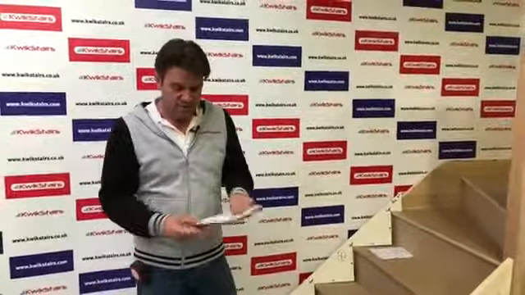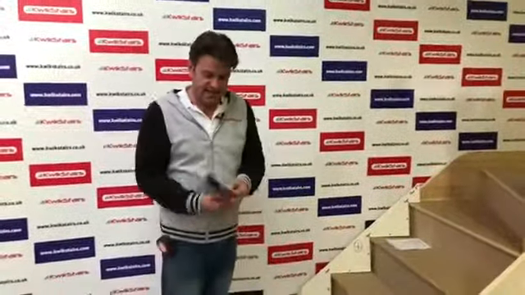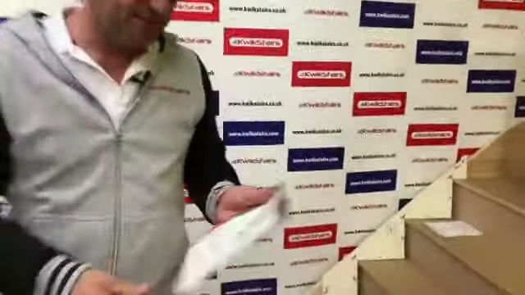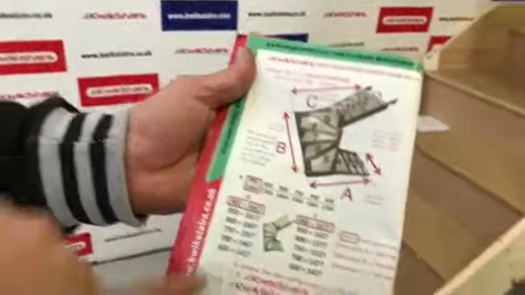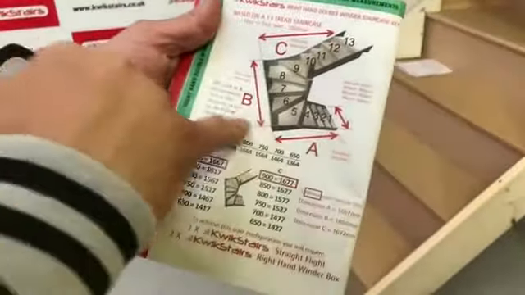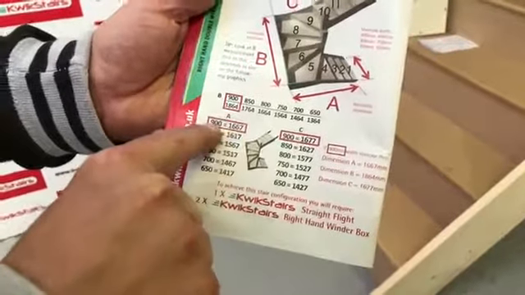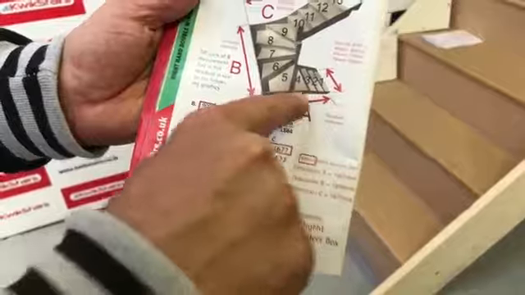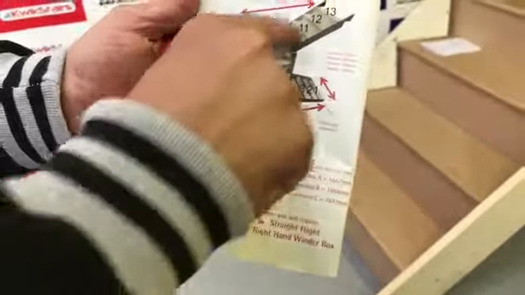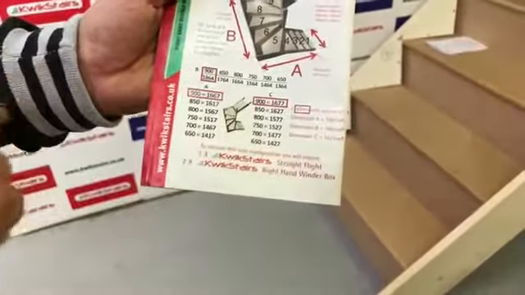Now, if you want a double winding staircase, there becomes a C measurement. Again, A, B, this time it's a C. Our A measurement is 1667 if we make it 900 wide, and we're making it this design. This has got 3 treads in front of the double winder here, but I'll show you in a second. There's many different versions based on this design.